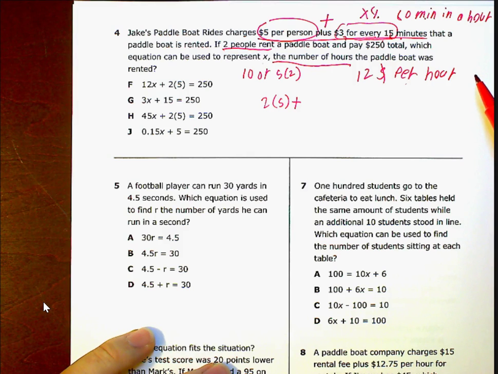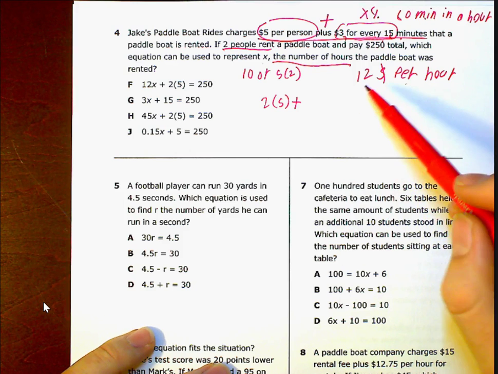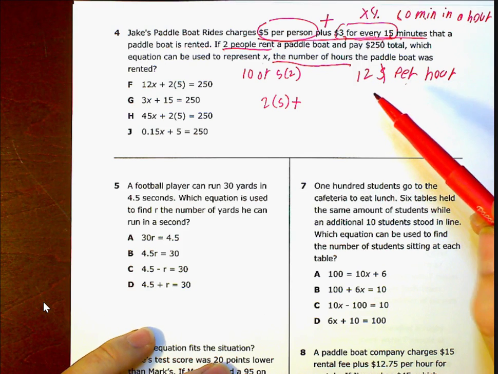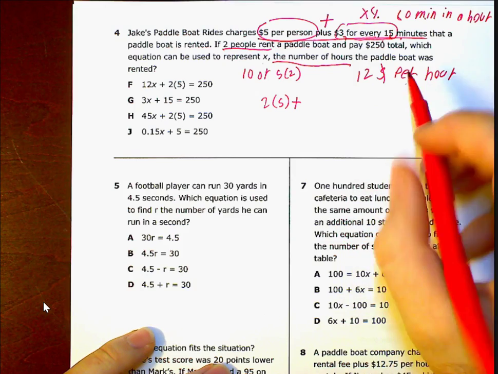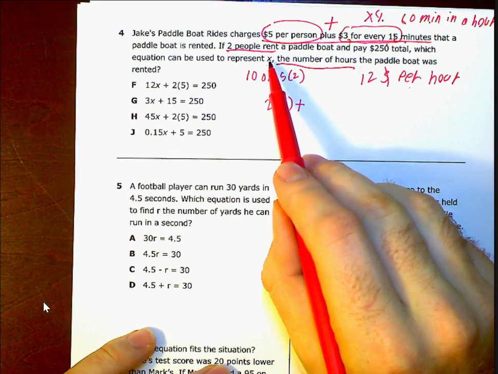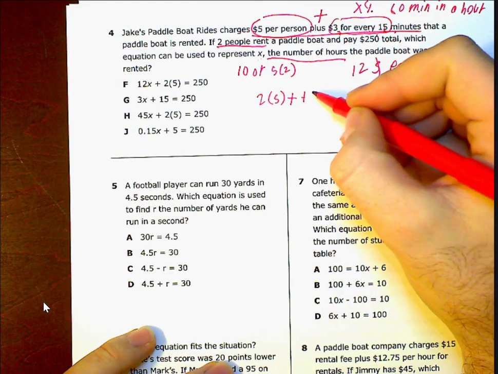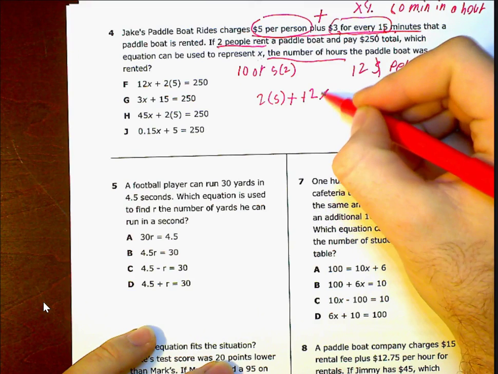And I don't believe a problem like this will be on your test, but it's good to know the logic behind some of these harder problems. So if you know how to do these hard problems, you will for sure know how to do the easy problems. So we found our rate, and we know that X is the number of hours, so we can write plus 12X.